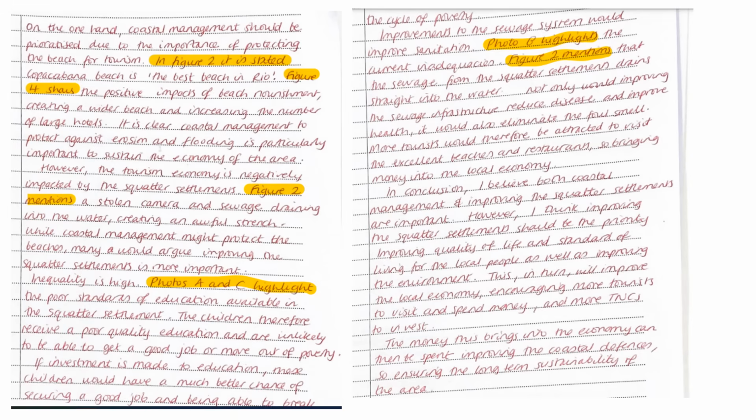In conclusion, I believe both coastal management and improving the squatter settlements are important. However, I think improving the squatter settlements should be the priority. Improving quality of life and standard of living for the local people, as well as improving the environment. This in turn will improve the local economy, encouraging more tourists to visit and spend money and more TNCs to invest. The money this brings into the economy can then be spent improving the coastal defences, so ensuring the long-term sustainability of the area.